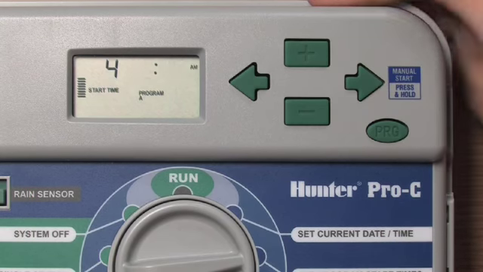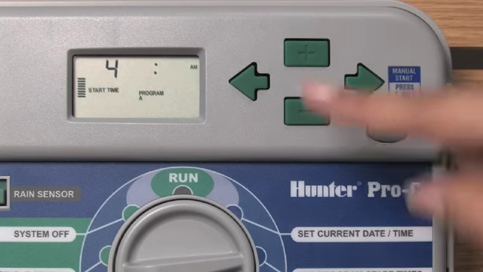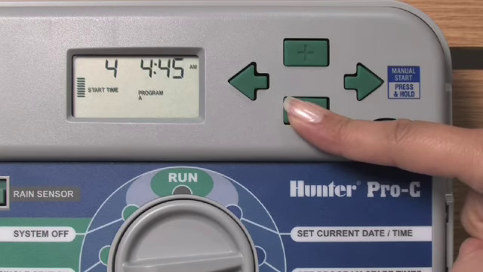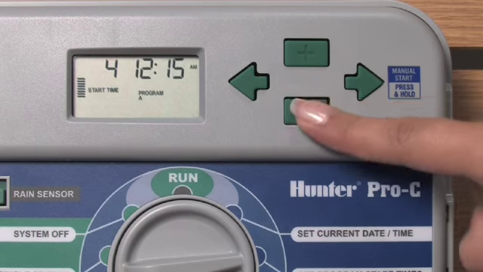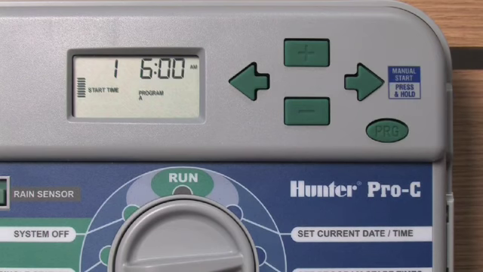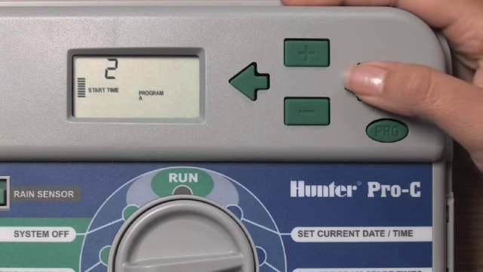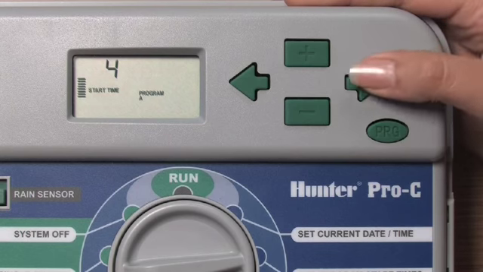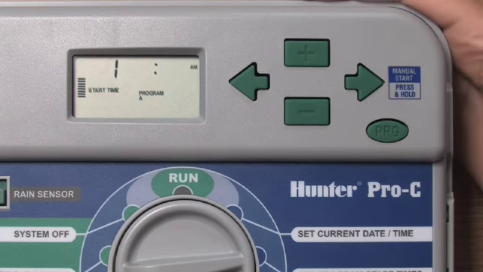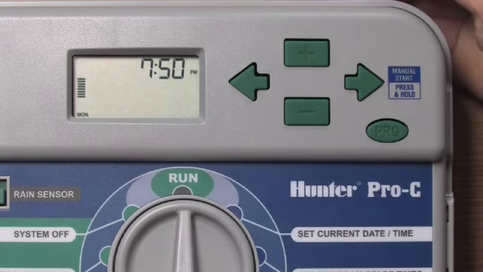We press the right arrow to advance to the fourth start time, and because we don't want to water a fourth time a day, same thing, we press the minus button and hold it down until we get down to off. Perfect. Then we press the right arrow, and now we have only the first start time. We don't want to water a second time a day, so it's off. We don't want to water a third time a day, so it's off. And we don't want to water a fourth time a day. So we only have the first one at 6 a.m., and that's all we need, so it can water once per day. Then we return the dial to run, and that is it.